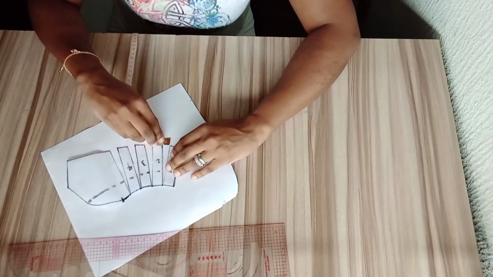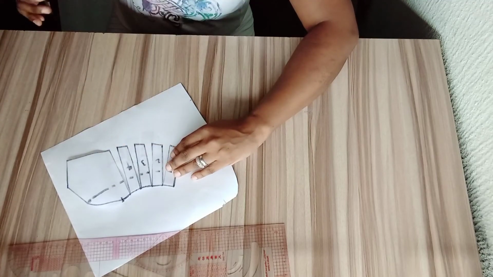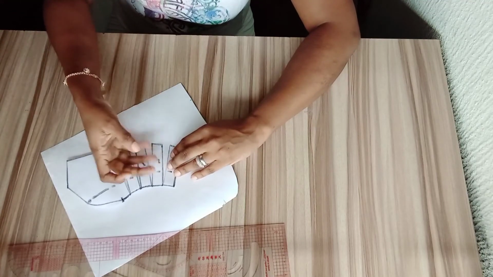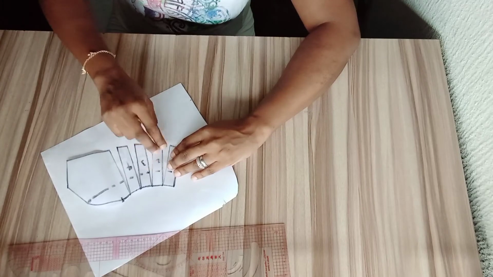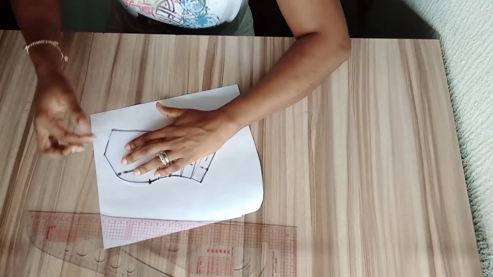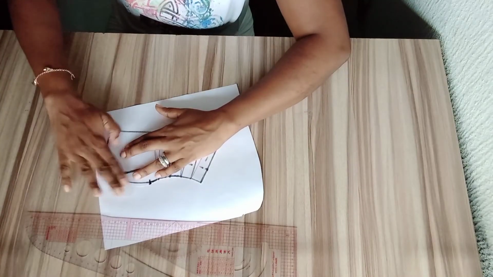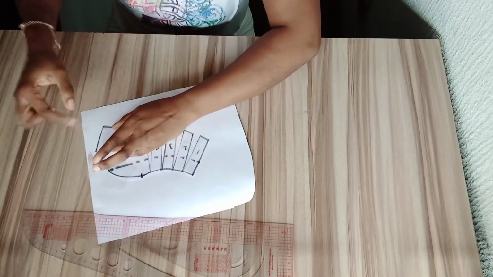Last one, I'll measure 1/2 inch and I'll tape it down. Make sure your pattern is flat on the paper, and then I'll secure this parts with tape.